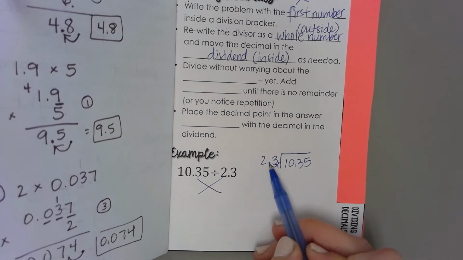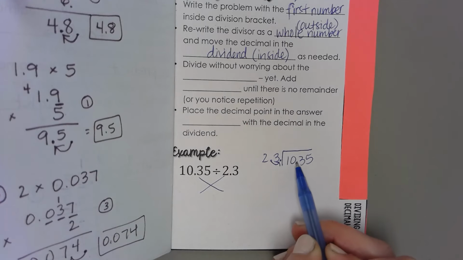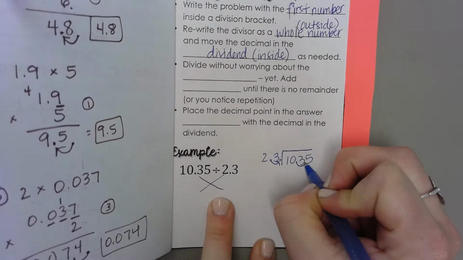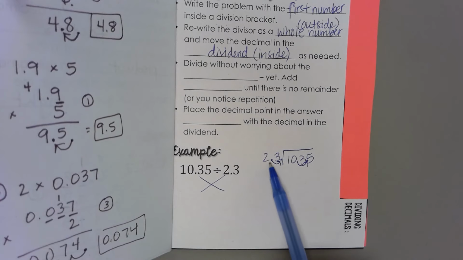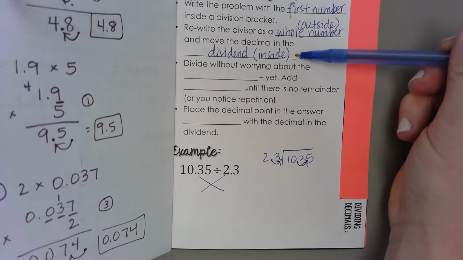And you're right. However many times you need to move it on the outside, you need to move it the same amount of times on the inside. So now we're going to move this to here. So we're still going to get the same answer as we would here. We just multiplied each number by 10 to make it easier on ourselves. Because now we have a whole number and a decimal on the inside, which is exactly what we worked on all day yesterday. So 2.3 now becomes 23. 10.35 now becomes 103.5. Okay, that's what we've gotten to so far.